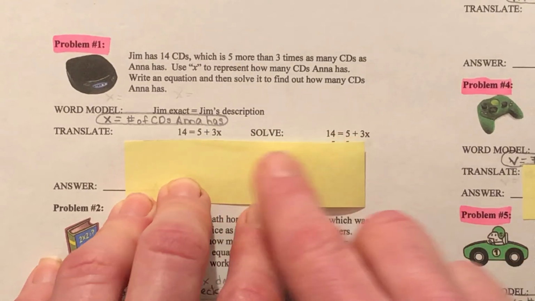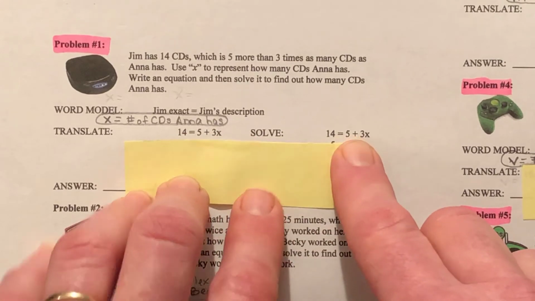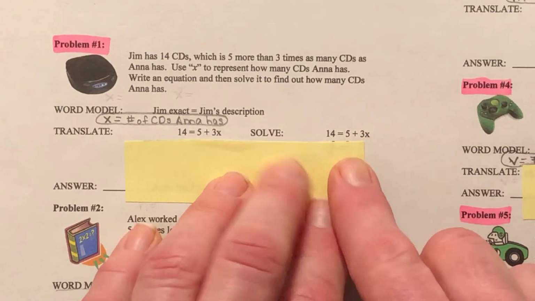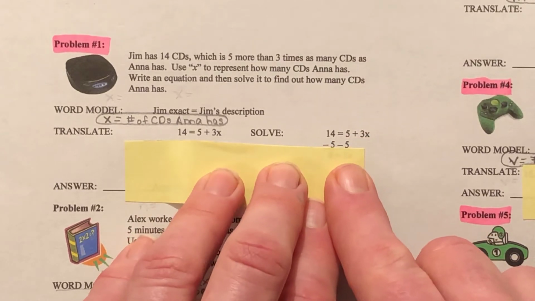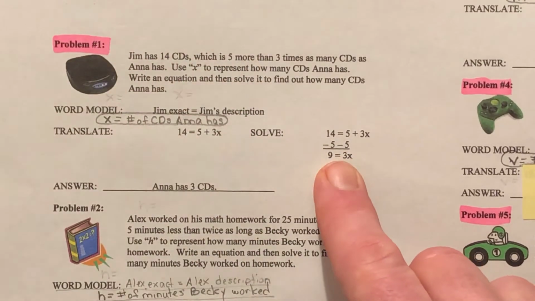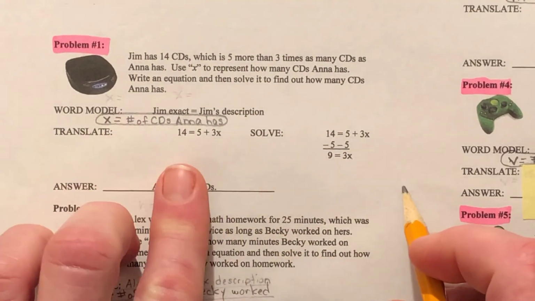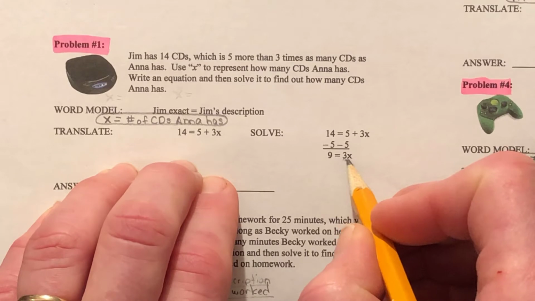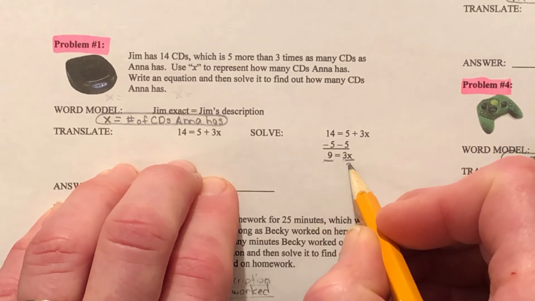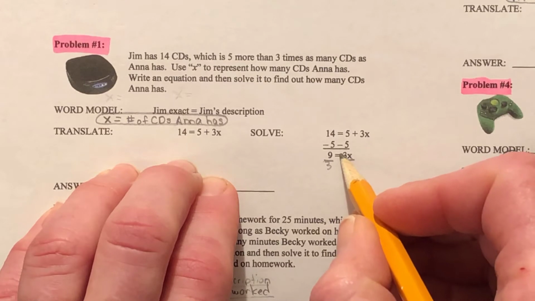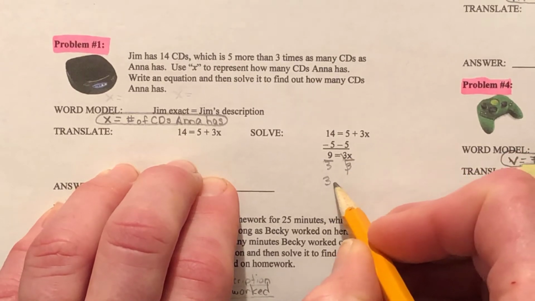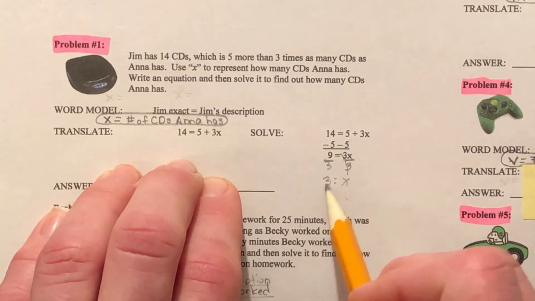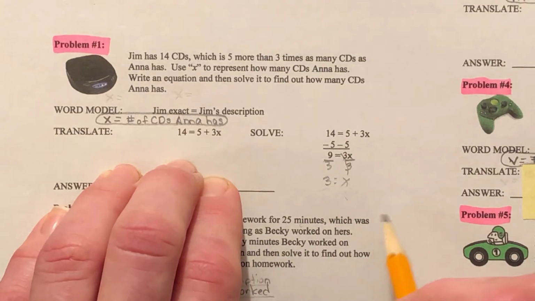Now I'm going to come over here and solve it. So this right here, I'm rewriting it here. Then the first step, because you want to get the variable term by itself, is to subtract the 5. Once you do that, you're left with 9 equals 3x. From here, we'll finish it out. Now, to isolate the variable, you'll divide both sides by 3. Sorry, I'm writing in an awkward way. So, x equals 3. That means that Anna has 3 CDs.